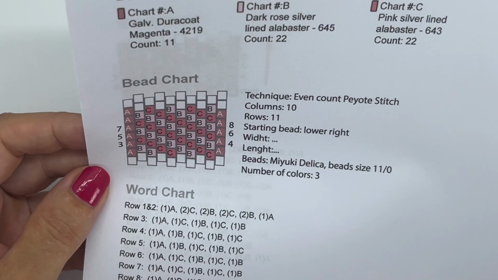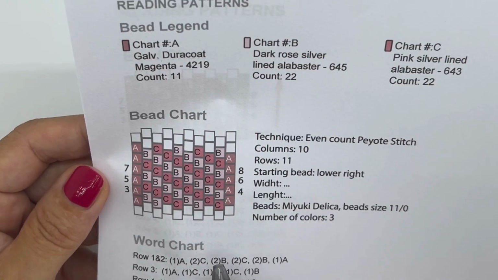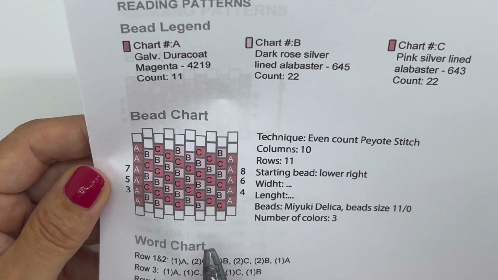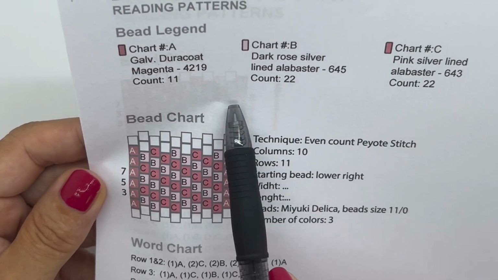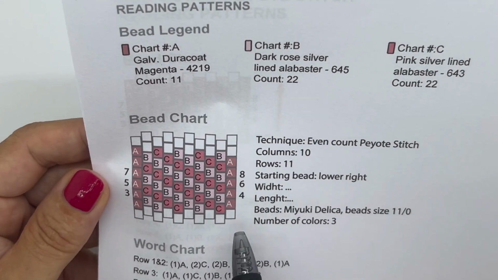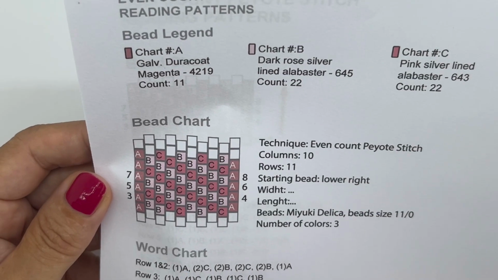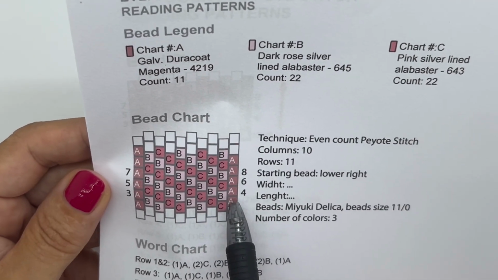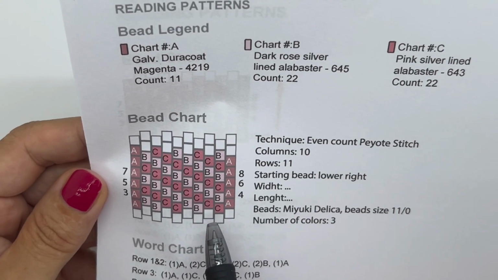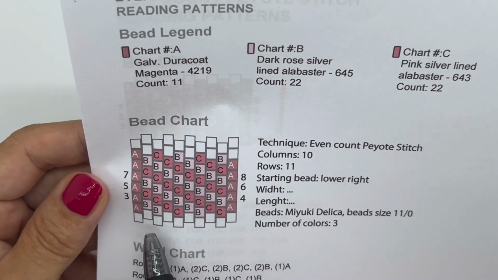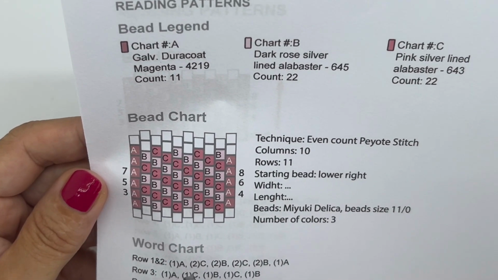Okay, now let's go. Usually the pattern also says where to start reading. You can start from the bottom or from the top, from the right or from the left side. I usually start from the right side, from the bottom, and then I bead up. Pick up A, 2 C's, 2 B's, 2 C's, 2 B's, and A.